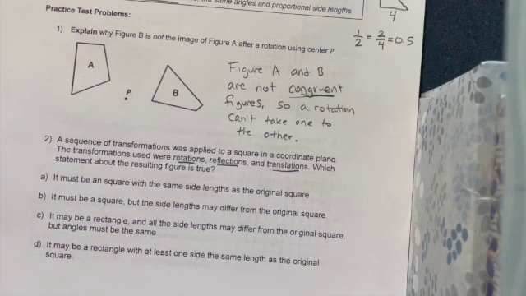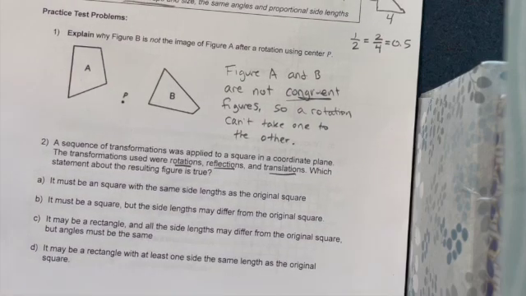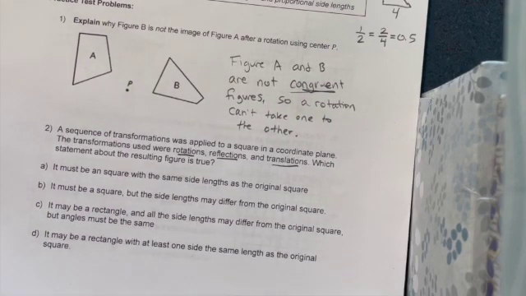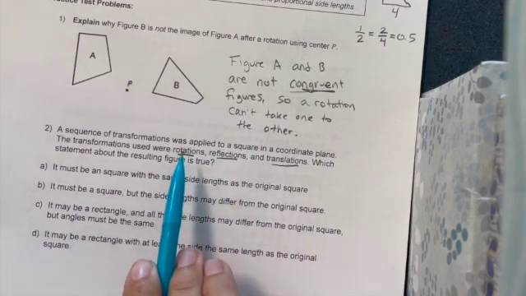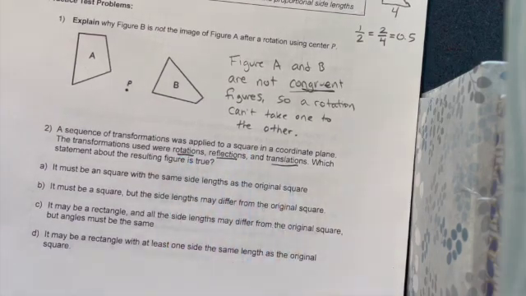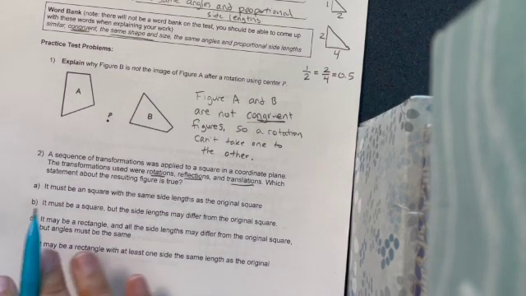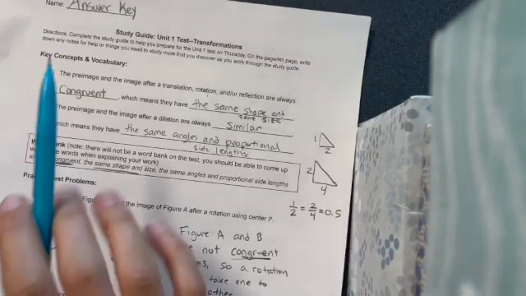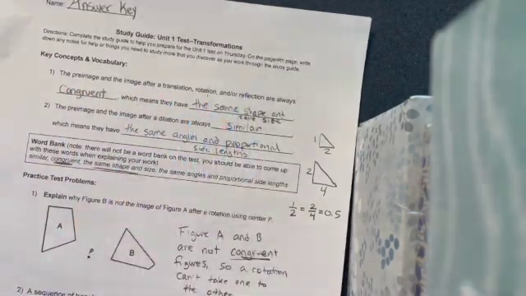So for a multiple choice question like this, we want to read them, but then take a second to relax, think about what we know. We have some square, and then we're just rotating, reflecting, or translating. The pre-image and the image have to be congruent because the pre-image and the image after translation, rotation, and reflection are congruent.